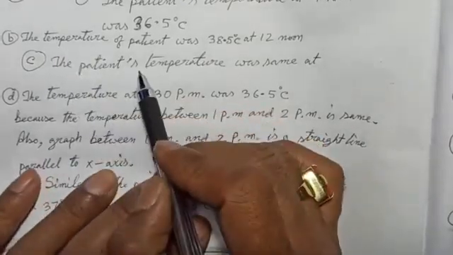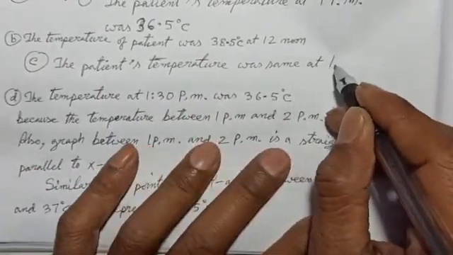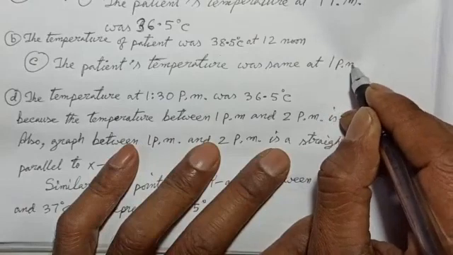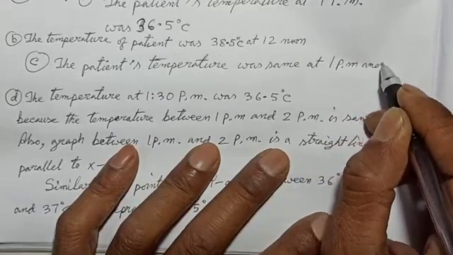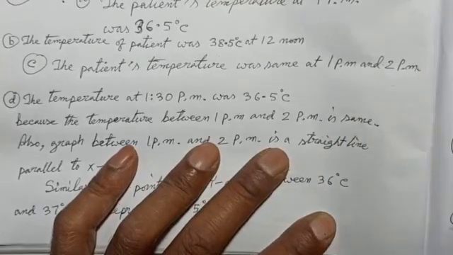The patient's temperature was same at 1 p.m. and 2 p.m.